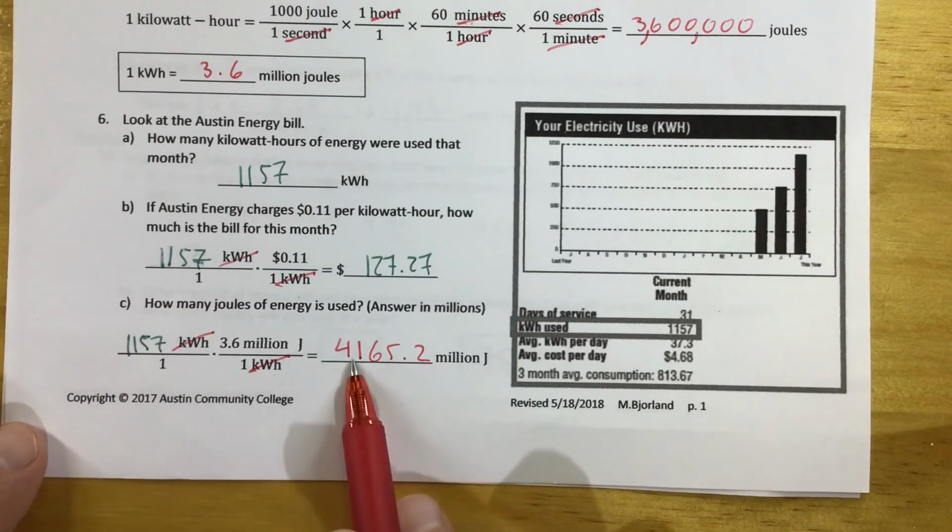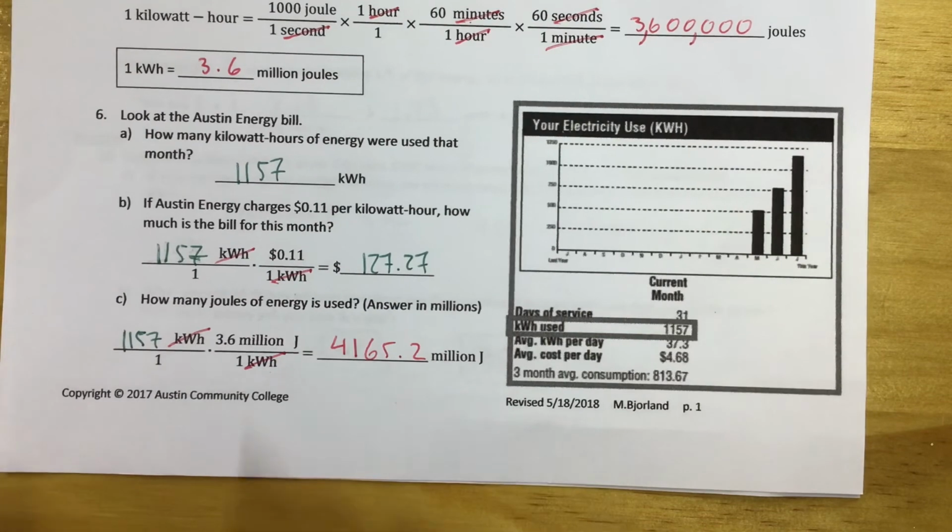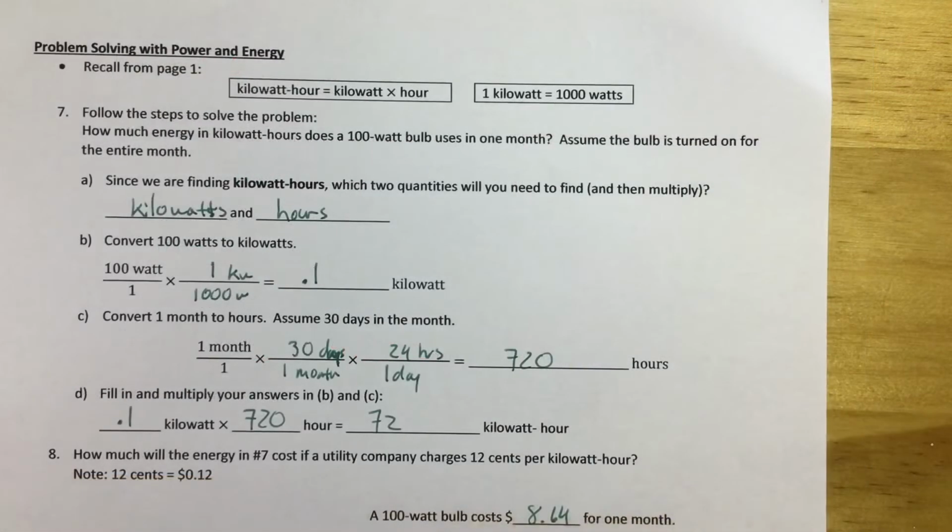Which means you're really in the billions, right? Because 3 more spots would be in the billions, but we'll just state the answer. So question number 7, what we're going to do is calculate the kilowatt hours and then multiply it by a value that's going to show up in number 8, a value as in like a price to see how much something's going to cost us.